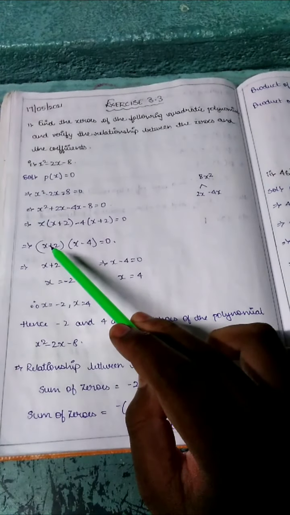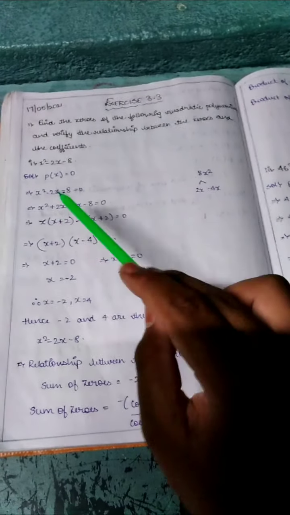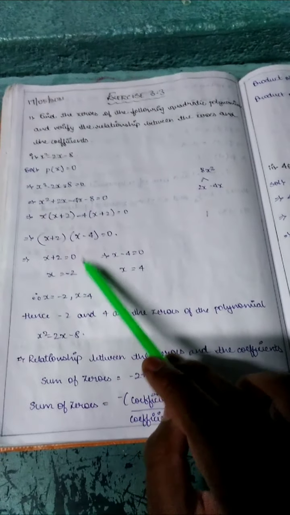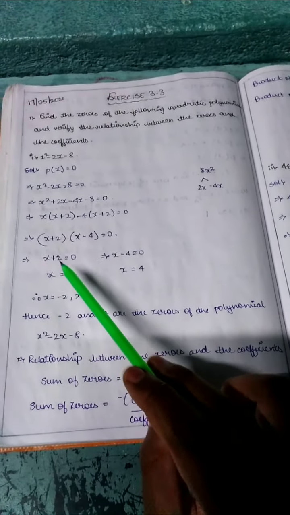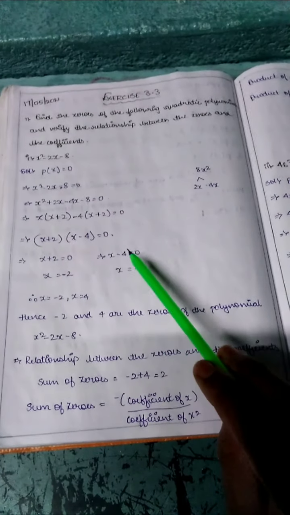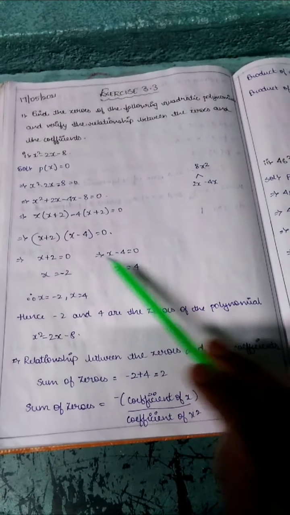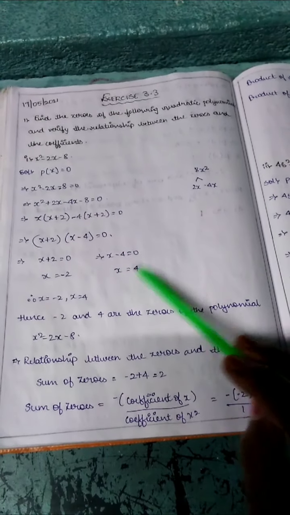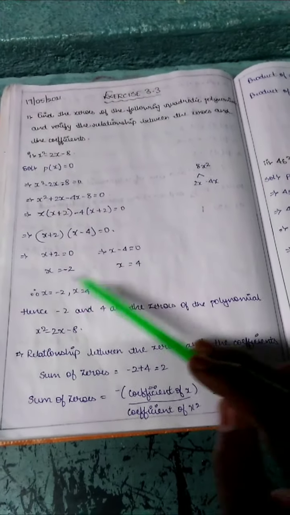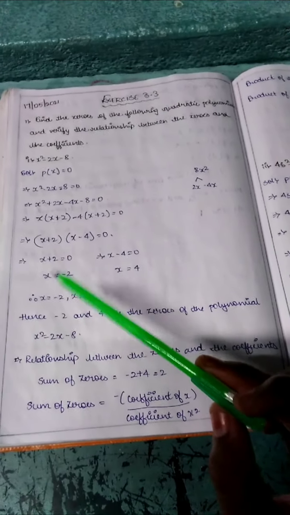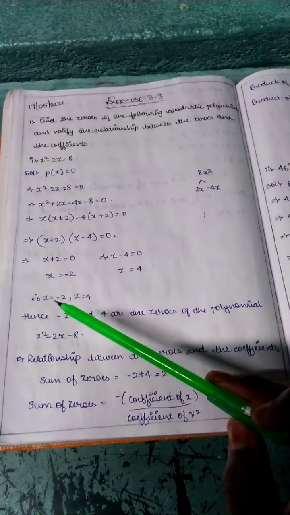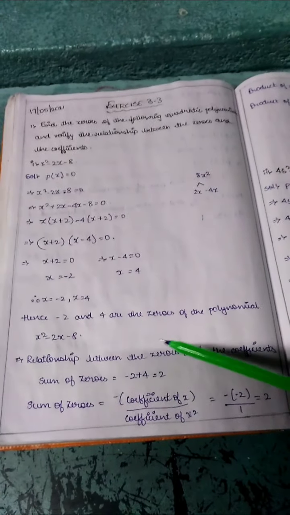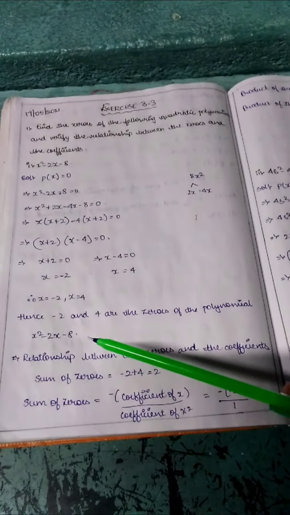When we simplify this, x plus 2 equals 0, as we have thought p of x equals 0. Therefore x equals minus 2 when we transfer to this side. Coming to the other term, x minus 4 equals 0, then x equals 4, as minus 4 comes to the RHS and becomes 4. So the zeros of the polynomial x square minus 2x minus 8 are minus 2 and 4. Hence minus 2 and 4 are the zeros of the polynomial.